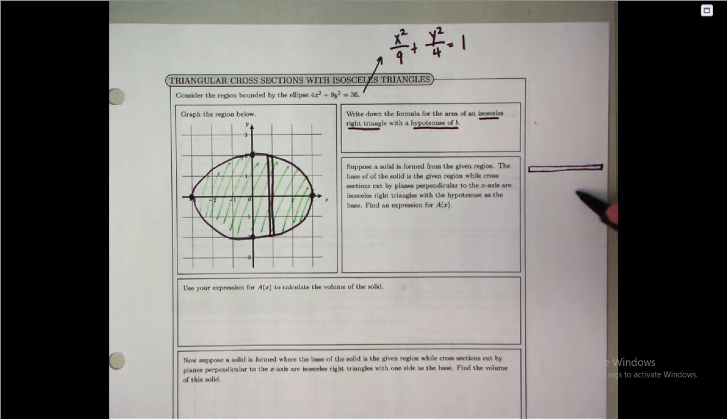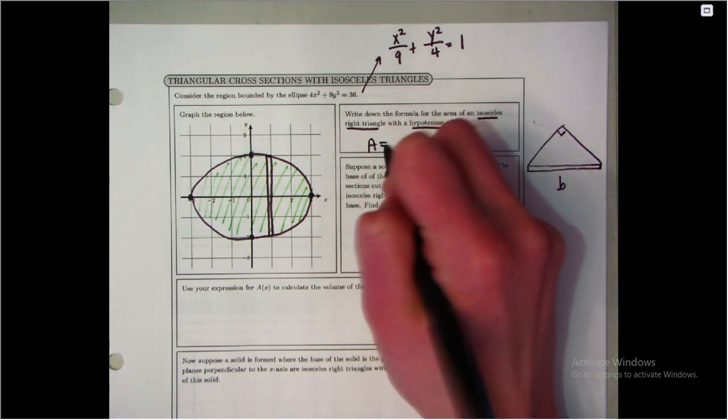And I'm going to let that be the hypotenuse of an isosceles right triangle. My job is to come up with a way to express the area of one of those triangles dependent upon the ellipse. And then I'll set up an integral that would add up all of those volumes so that I could have a formula.